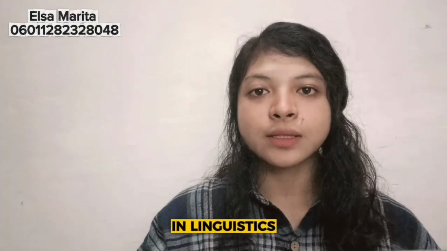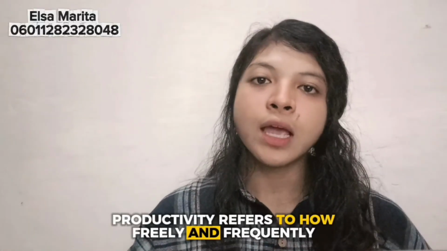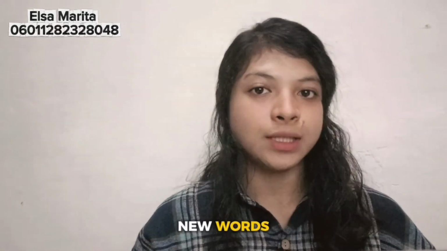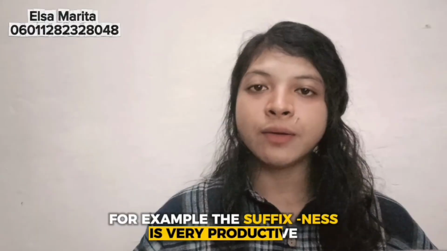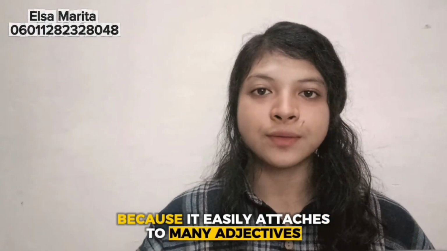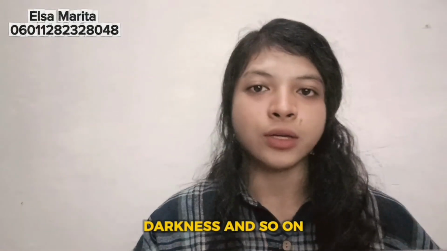What is productivity in morphology? In linguistics, productivity refers to how freely and frequently a morphological rule can be used to form new words. For example, the suffix -ness is very productive because it easily attaches to many adjectives like happiness, kindness, darkness, and so on.